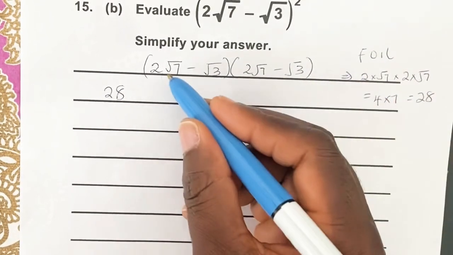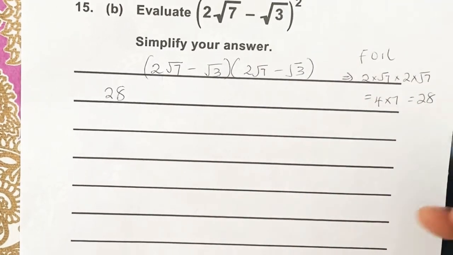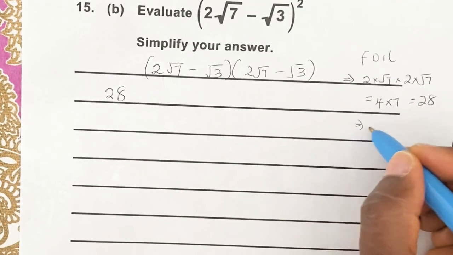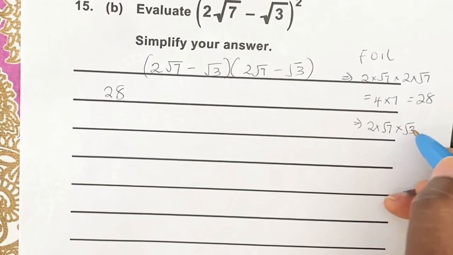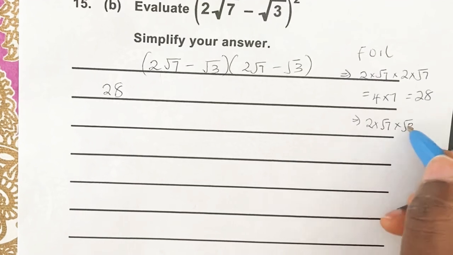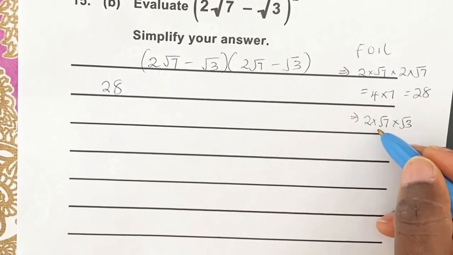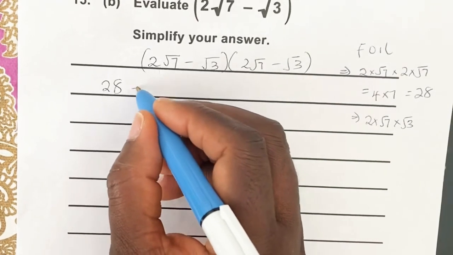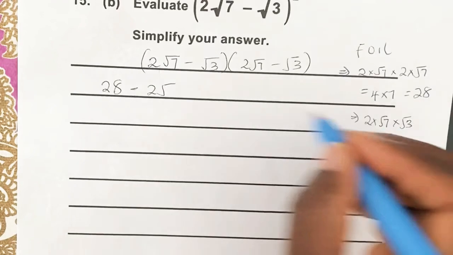Then the next one is 2 root 7 times root 3. So that would be 2 times root 7 times root 3. I can't do anything about those two, so I'm just going to put them in the same root box and leave the 2 outside. So that's going to be minus 2 root 7 times root 3, which is 21.